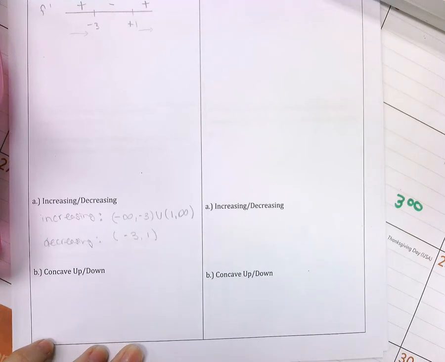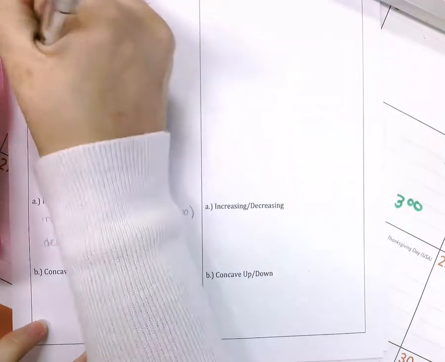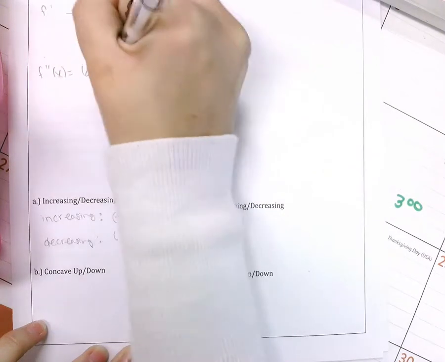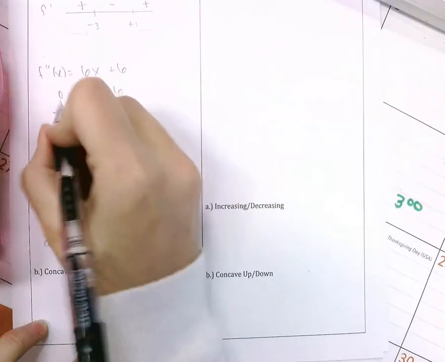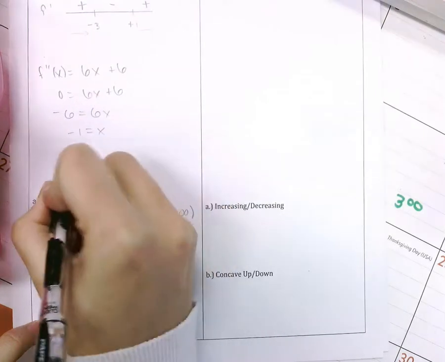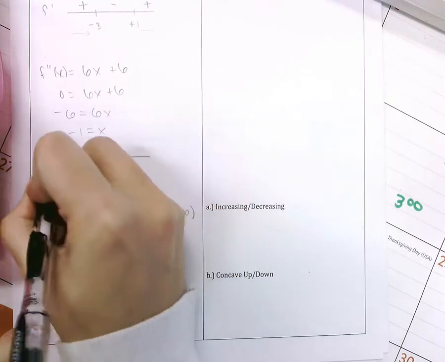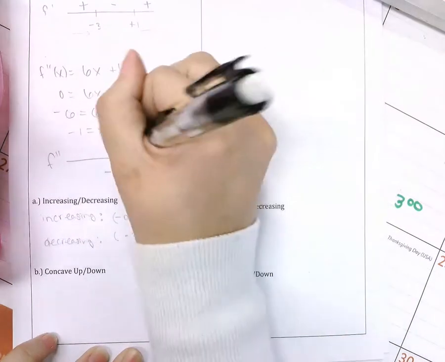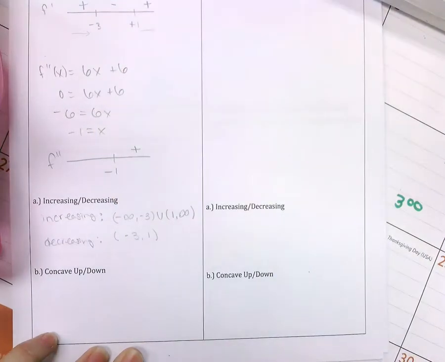Now what? You have to do the second derivative. Exactly. 6x plus 6 is the second derivative. Set that equal to 0. It's pretty easy, this is linear. x is just -1. So I can plug in like 0, I guess, and I get positive. If I plug in -2, I'm going to get negative.